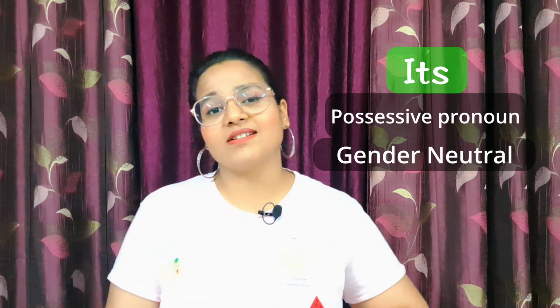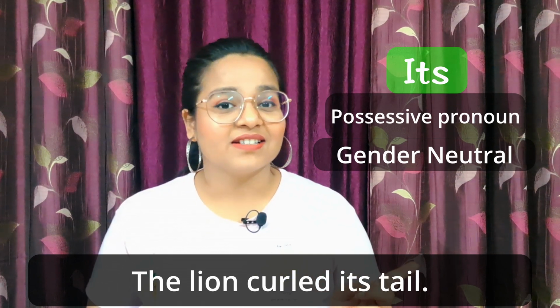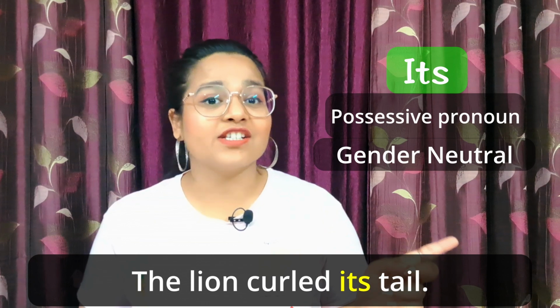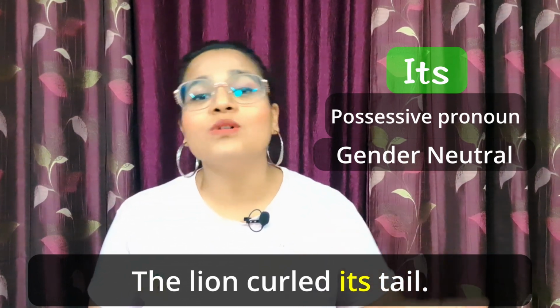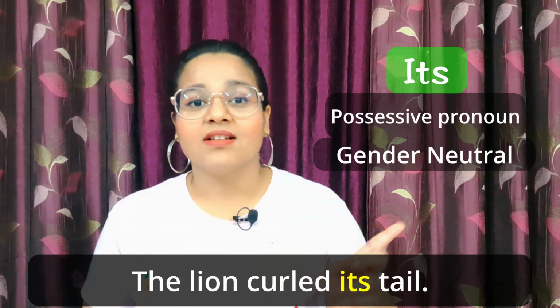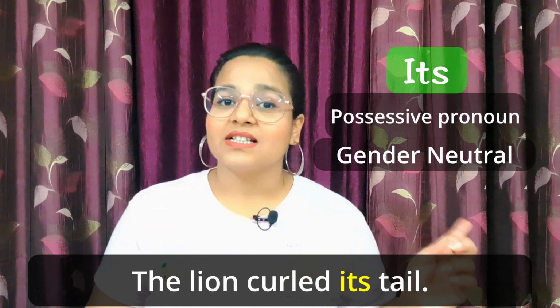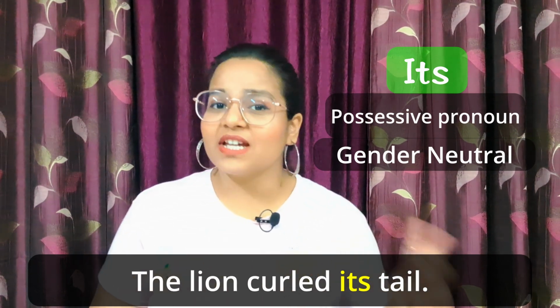Now let's understand this with an example. For example, the lion curled its tail. Its tail. As you can see in this sentence, its is showing the possession of the tail, that this tail belongs to the lion. We don't know the gender of the lion. So that's why we are using its here.